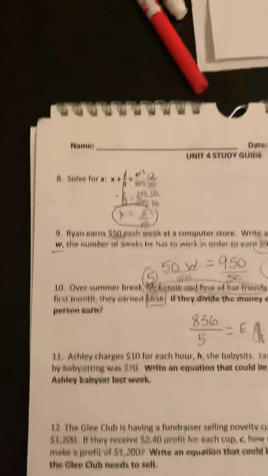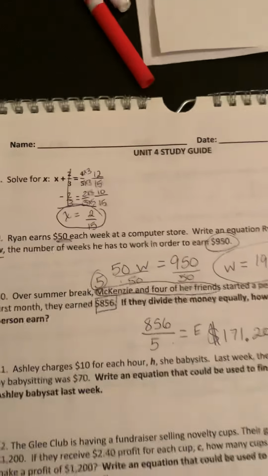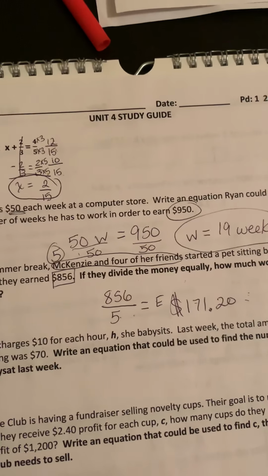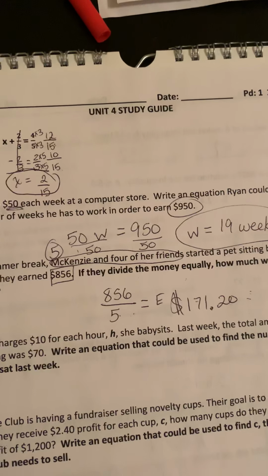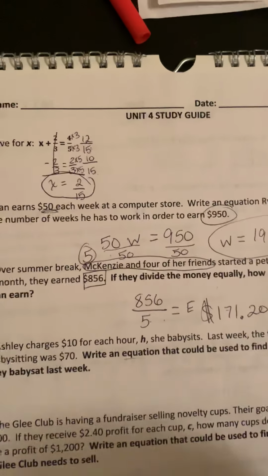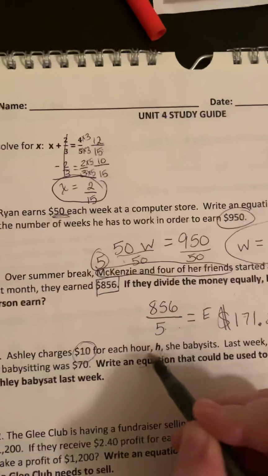All right, number 11. Ashley charges $10 per hour that she babysits. Last week, the total amount she earned by babysitting was $70. Write an equation that could be used to find the number of hours that Ashley babysat. So we know that she makes $10 per hour.